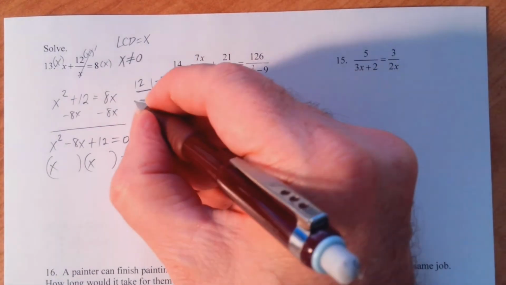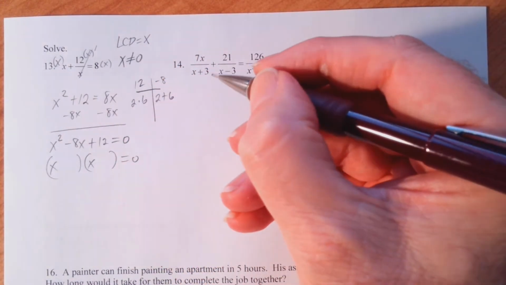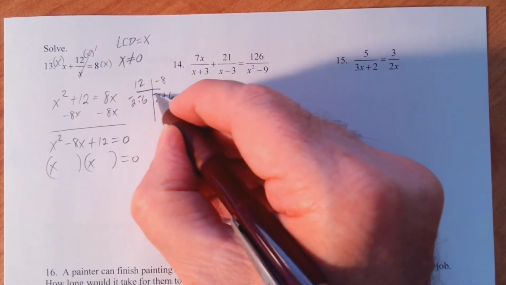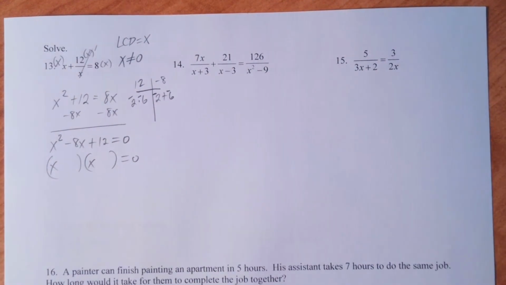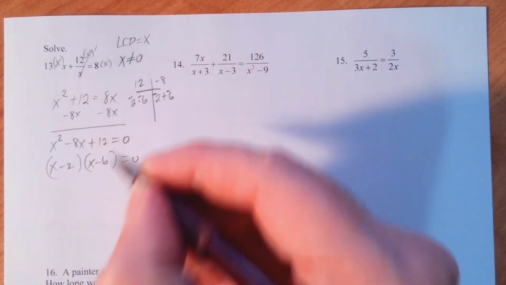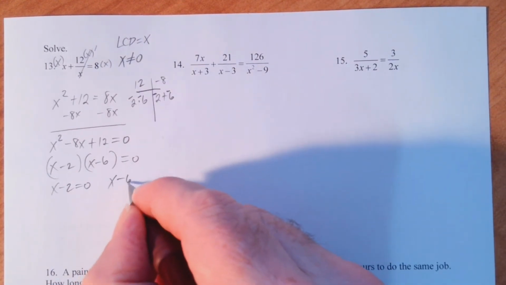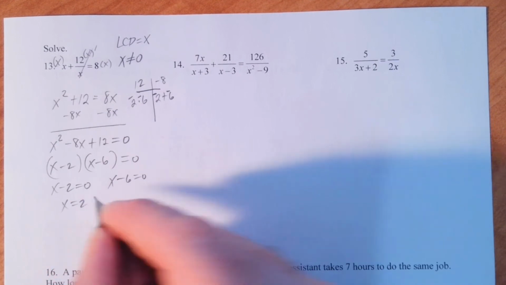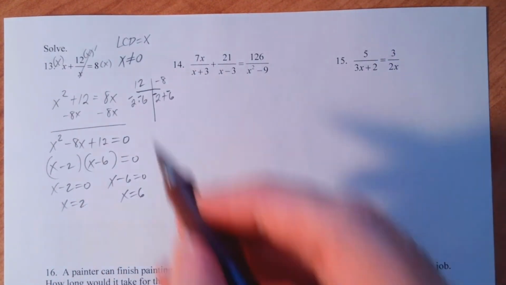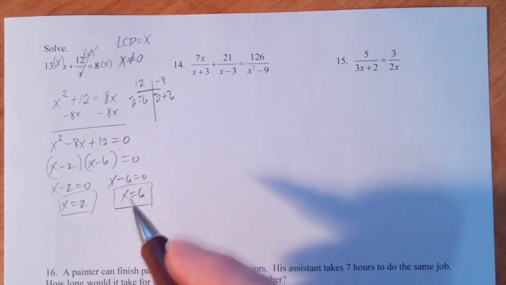It looks like it's going to be 2 and 6 that work. Notice they'll have to both be negative so that when you multiply you get 12, and when you add you get -8. So it'll be -2 and -6. When you set each of those equal to 0, you get 2 and 6. Now remember, we said x can't be 0. We didn't get that as an answer, so we're perfectly good.